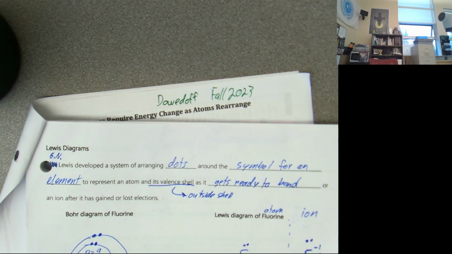So he and I will walk around. He has some boards too, so we're using what? Okay. So draw the Bohr diagrams, identify what kind of compound you have, and then draw the compound.